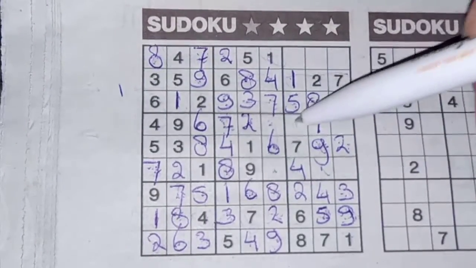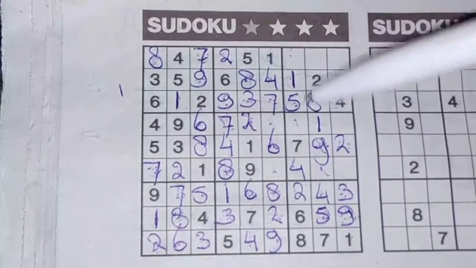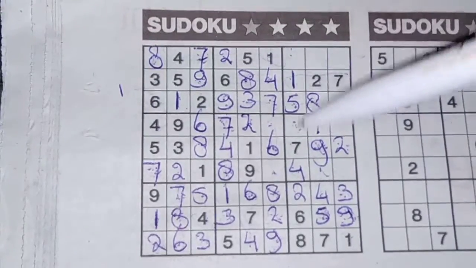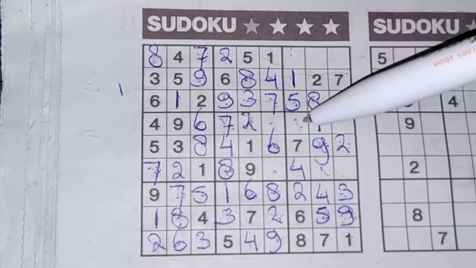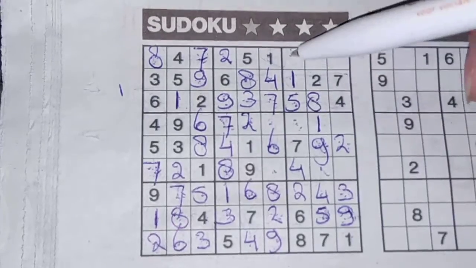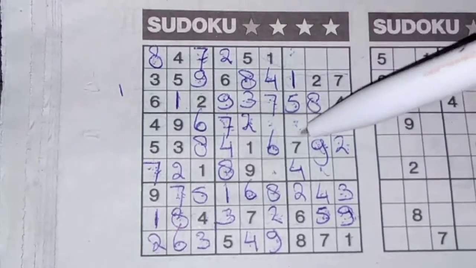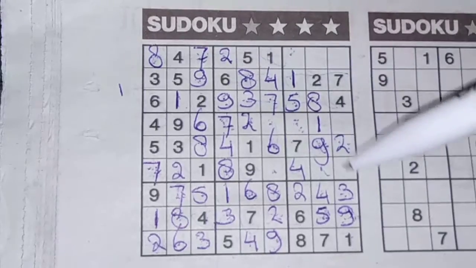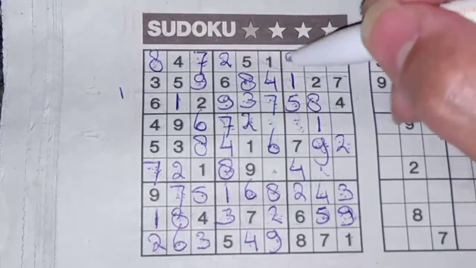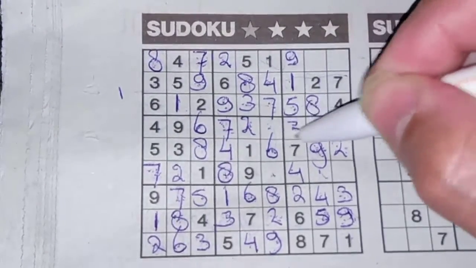How about these two numbers? This 1, 2, the 3 and the 9. The 3 and the 9. We have a 9 here, so no 9 there. 9 should be here, and the 3 goes there.